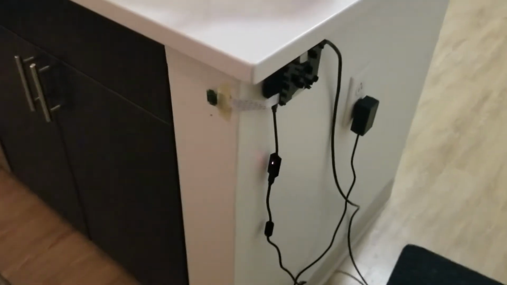Hi, this is Karsten Evans, and I'll be showing you my smart doorbell setup for remote sensing. Here's my Raspberry Pi setup.